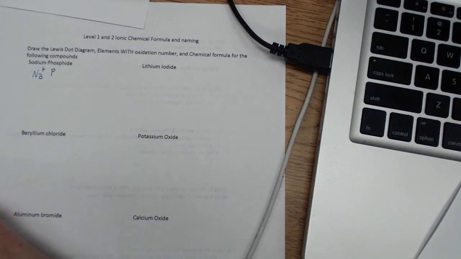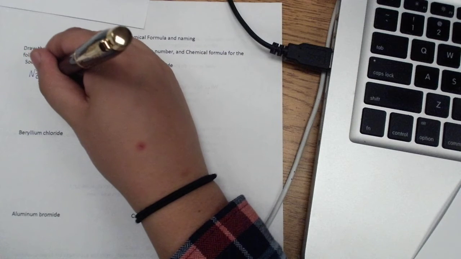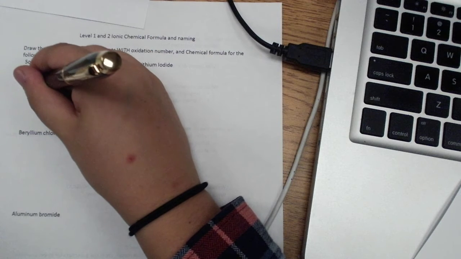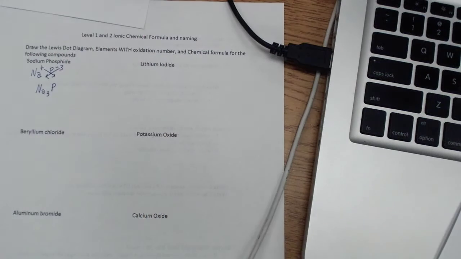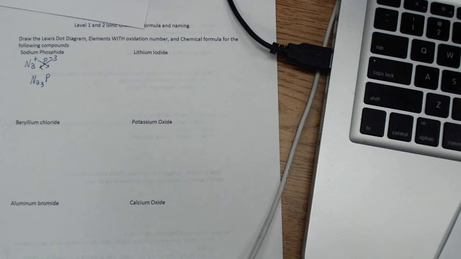Phosphorus is going to be a -3. So all I do is I cross those oxidation numbers, and it's going to be Na3P. Okay?